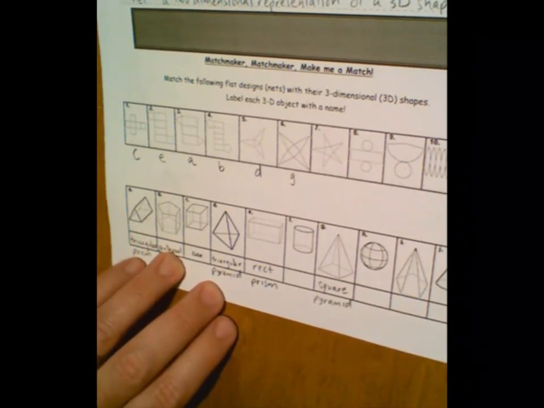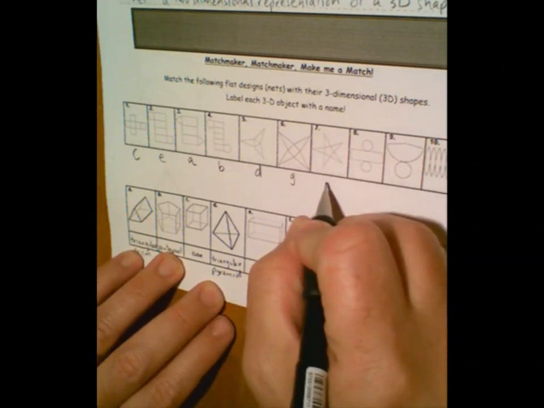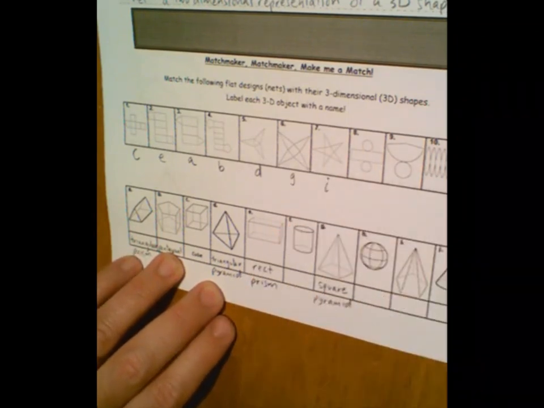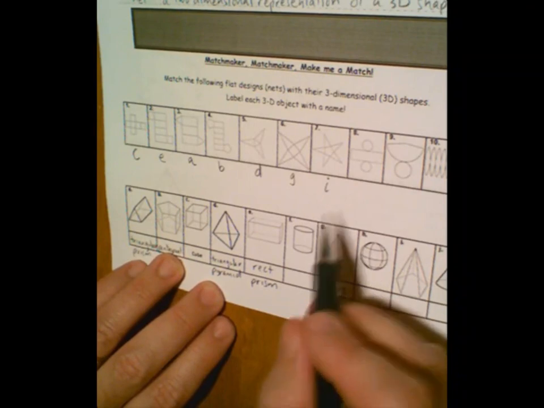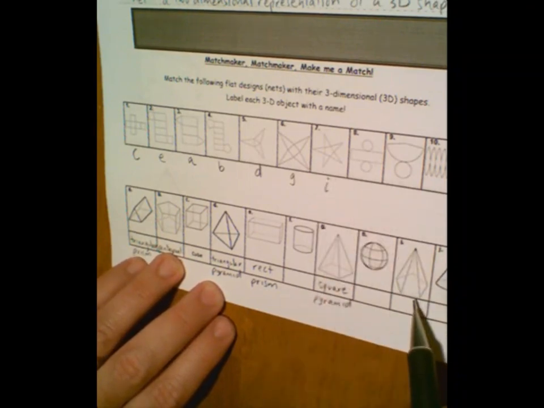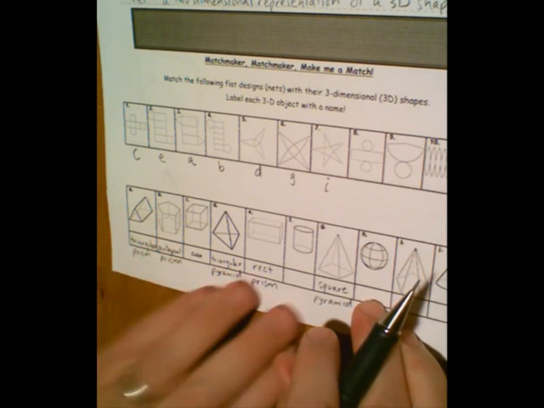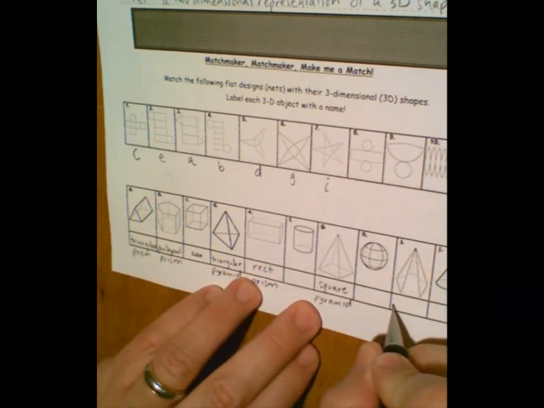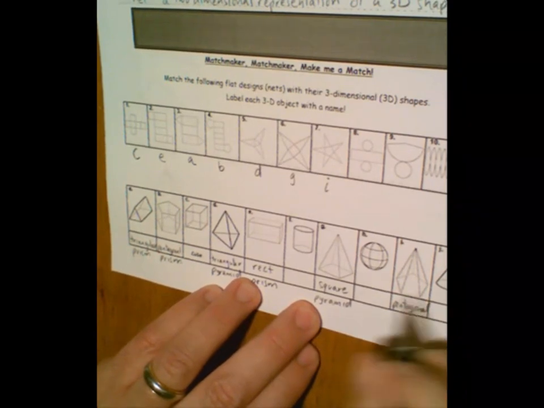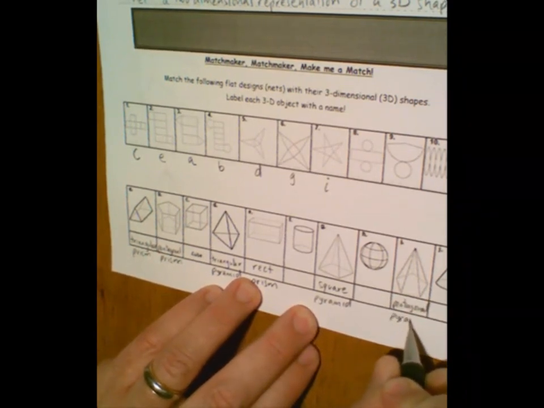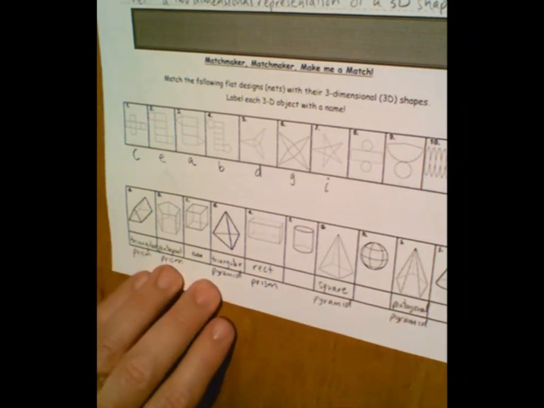Number seven goes with I. You guys, you could actually pause it and try to do it on your own before doing the video. But seven goes with I, and that is a pentagonal pyramid. A pyramid, right, is when you have the point goes up to one point like that.